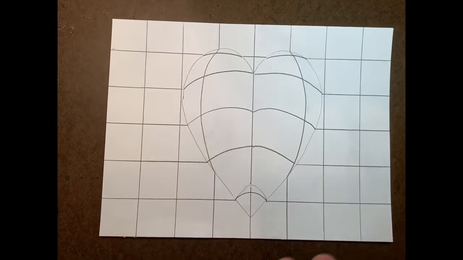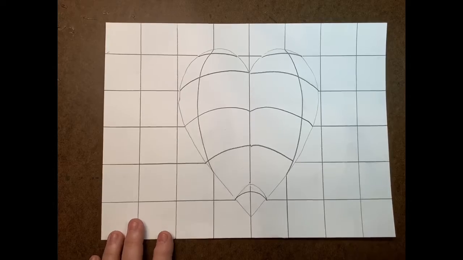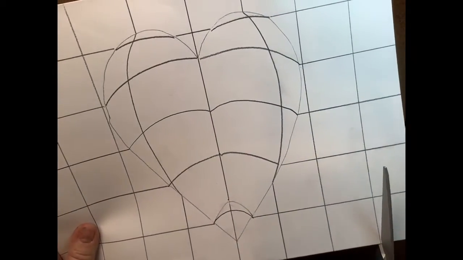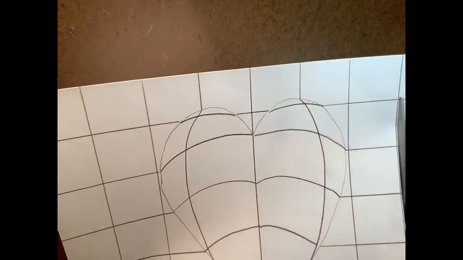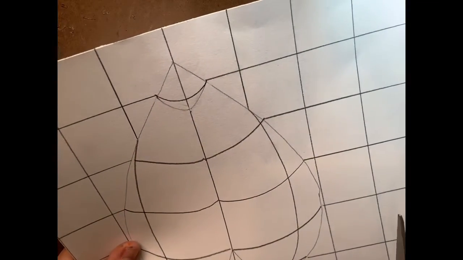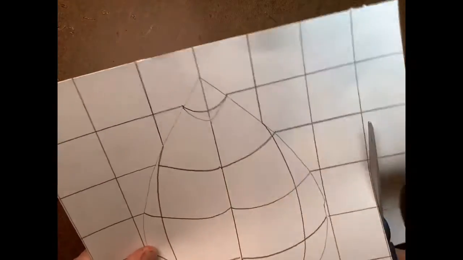So I'm going to take a couple of the grids off on the side. I think this paper's a little big. So I'm going to take 1 inch off on this side. I'm going to make it more of a square piece of paper. And I'm going to take one of the grids off on the other side. I'm just going to trim it, make it a little bit smaller.